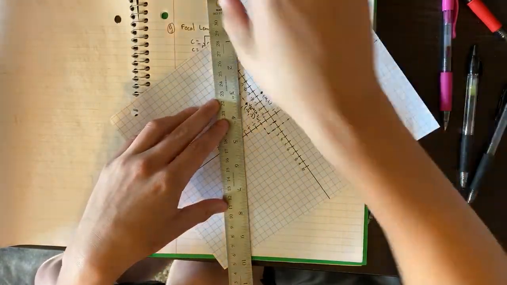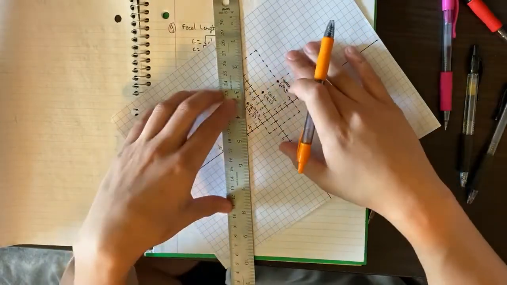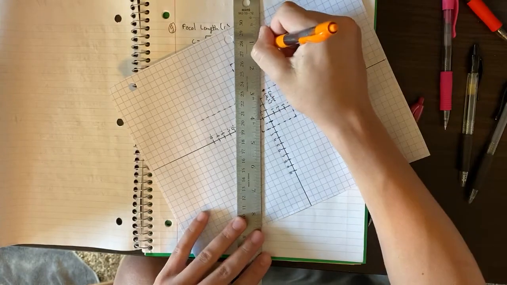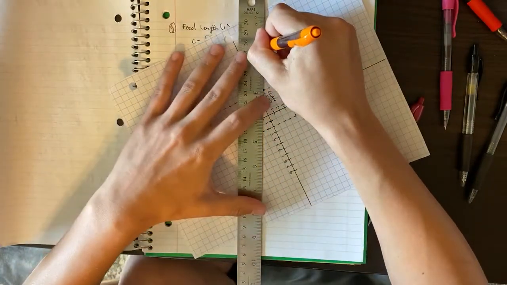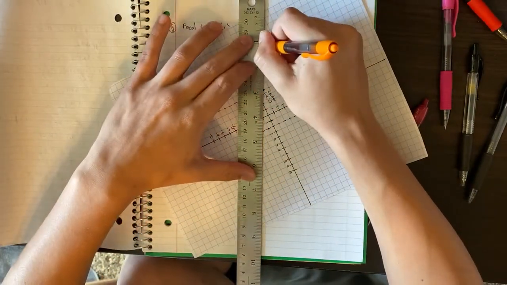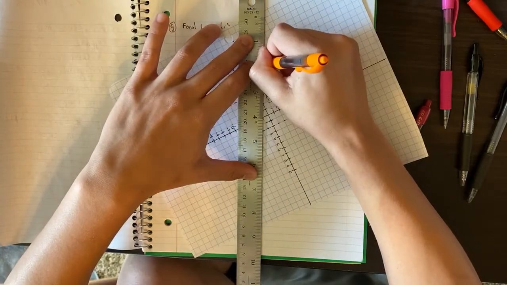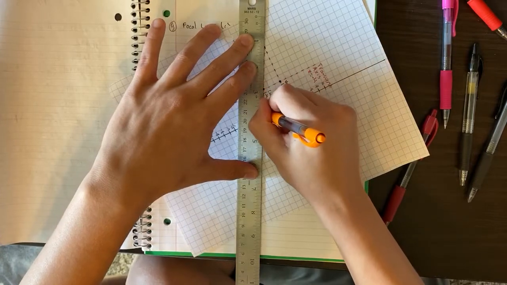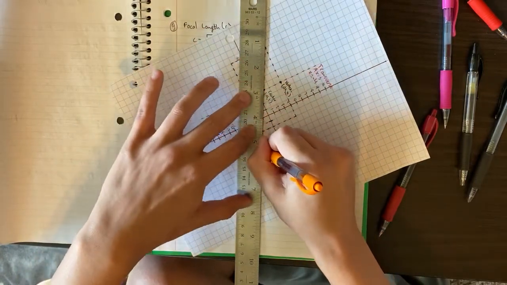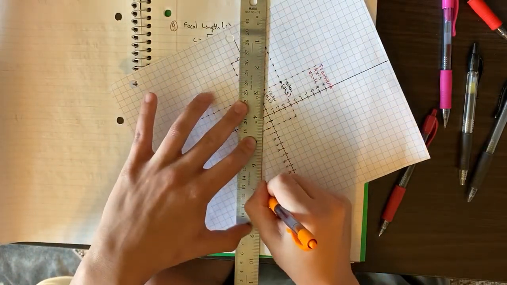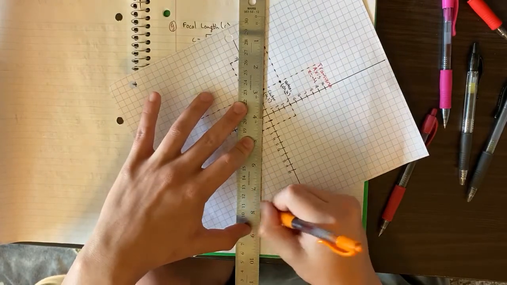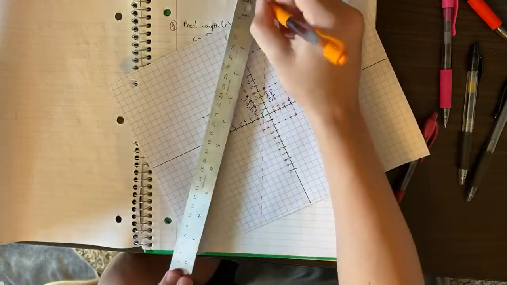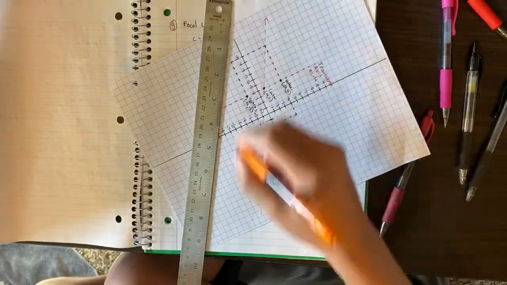We're going to use orange for our asymptotes. Going to go from this corner to this corner. Asymptotes don't stop, they keep going until we reach the end of our graph, which is fairly soon.